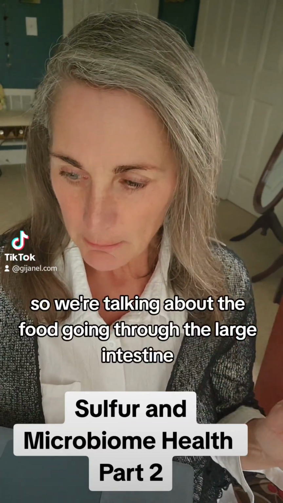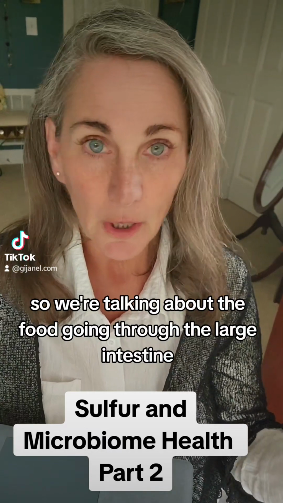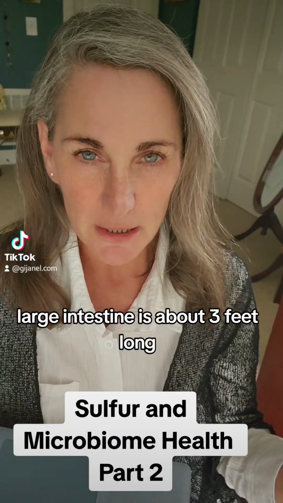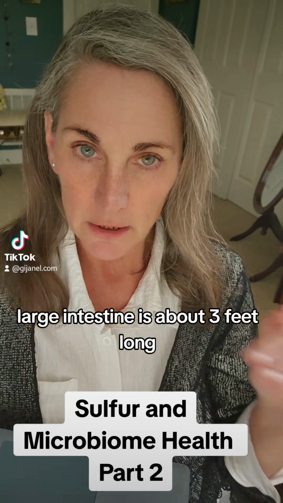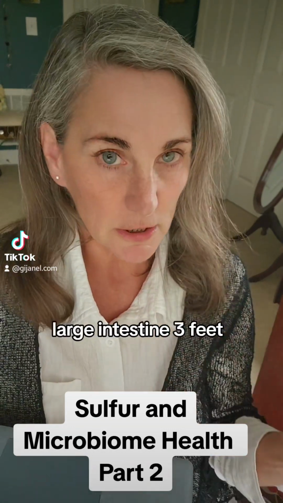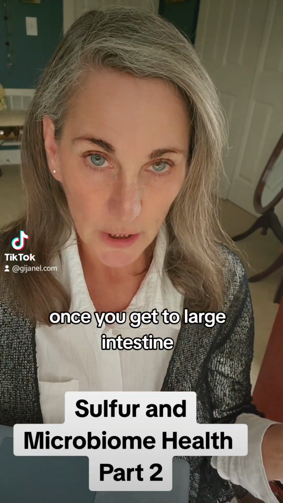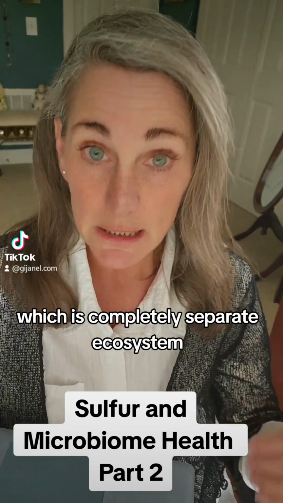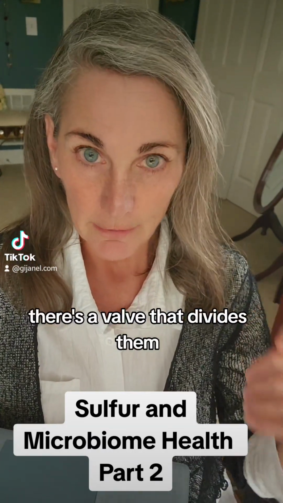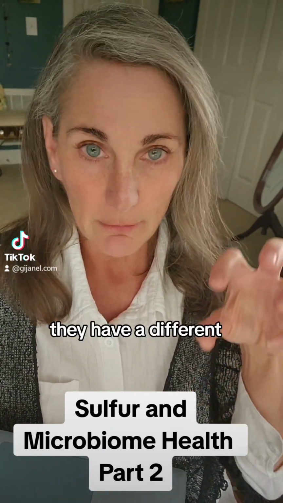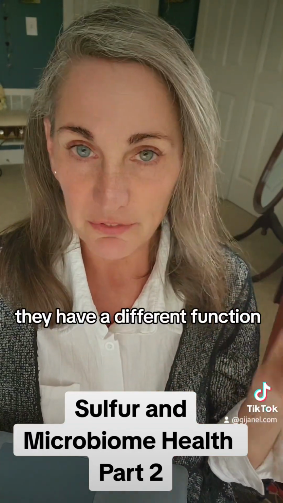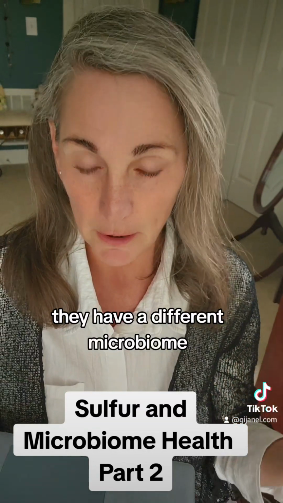So we're talking about the food going through the large intestine. The large intestine is about 3 feet long. Small intestine, 25 feet. Large intestine, 3 feet. Once you get to the large intestine, which is a completely separate ecosystem, there's a valve that divides them. They have a different cellular composition. They have a different function. They have a different microbiome.